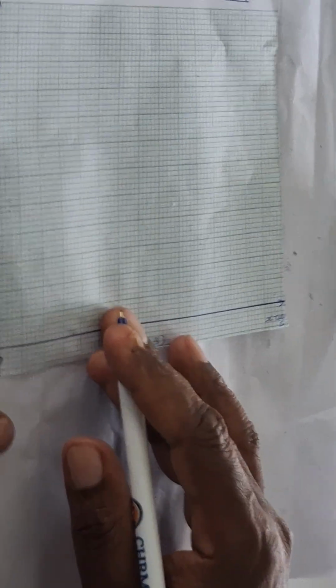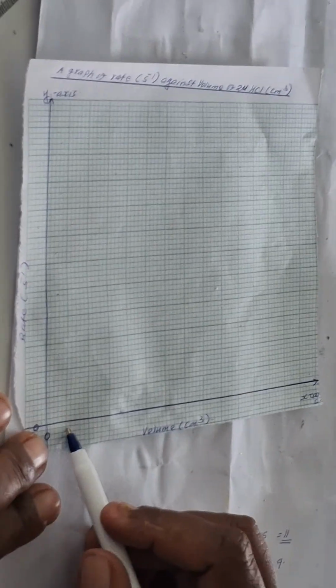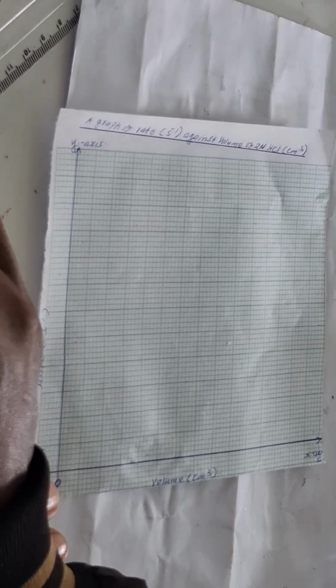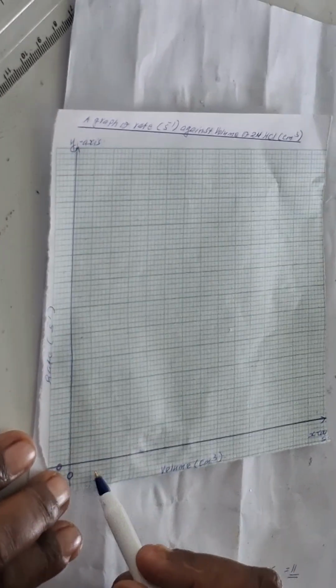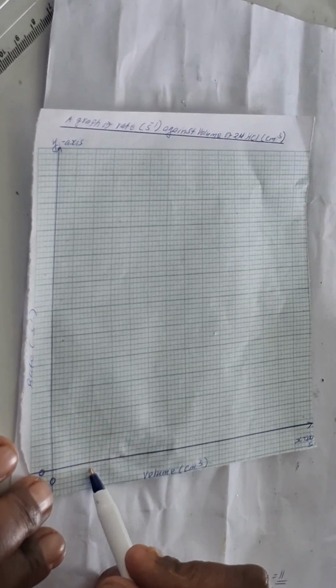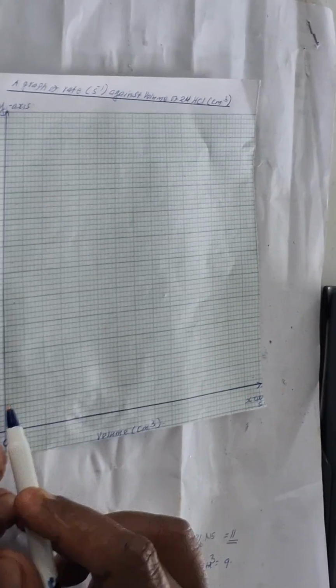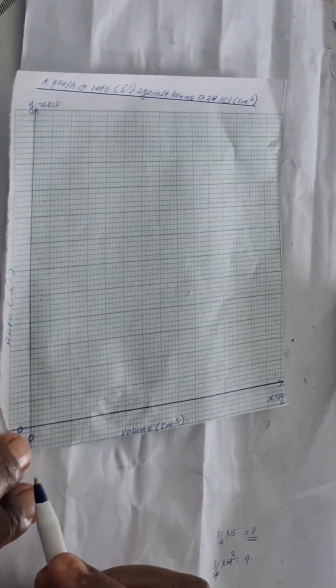So what will we do? If we take on the side of volume, the lower value is 4, the higher value is 20. So now, if we take 5, 5, so 5, 10, 15, 20. So the whole of our graph will be this side. So that is a poor scale.